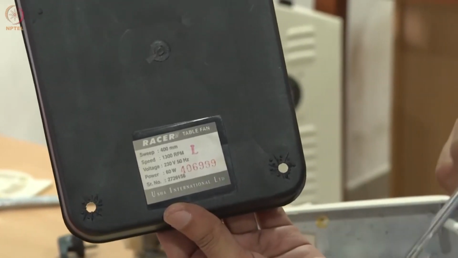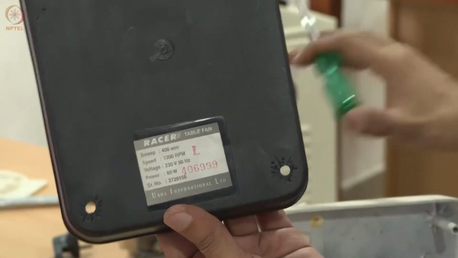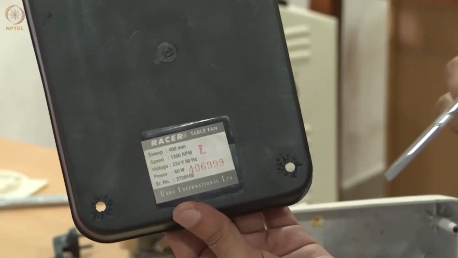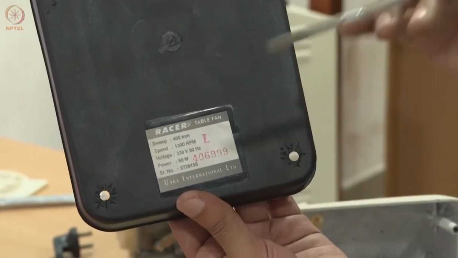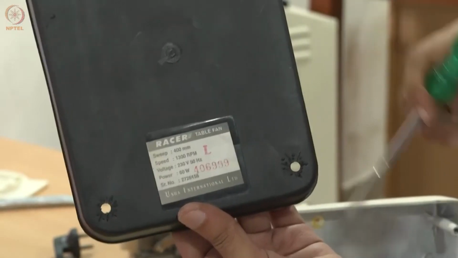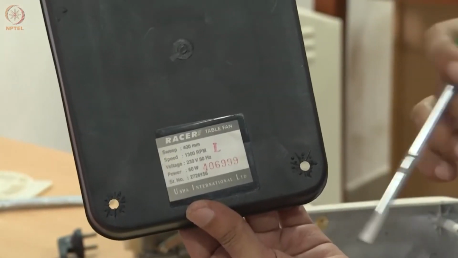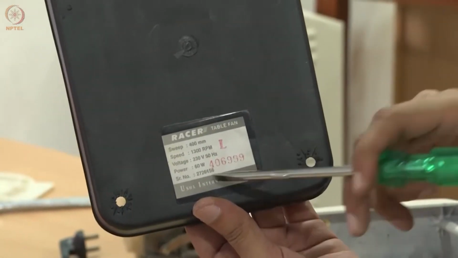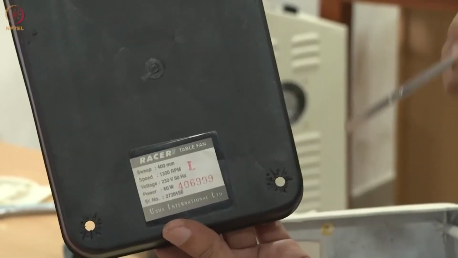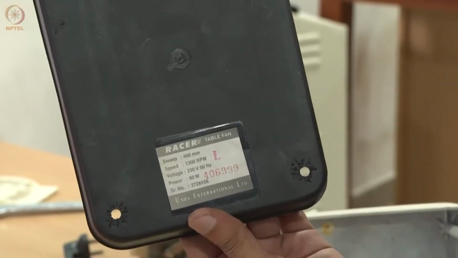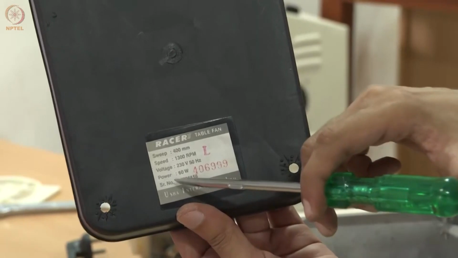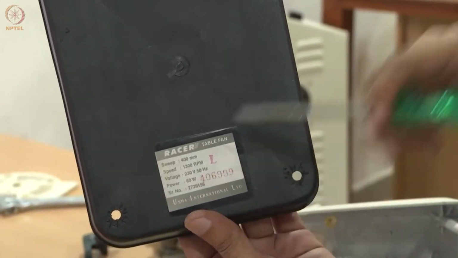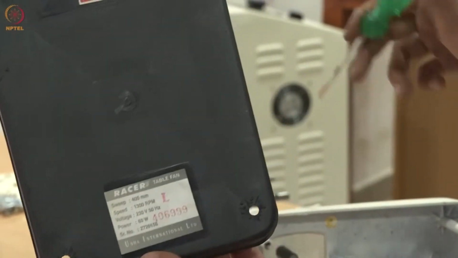For an induction motor, the power factor will be something like 0.95 for a very good motor. For a slightly bad motor, it will be as bad as 0.8 or even 0.7. But since the power rating is very low, we can assume a power factor of 1, which means power is voltage into current. Through that, you can calculate the current drawn by the motor.